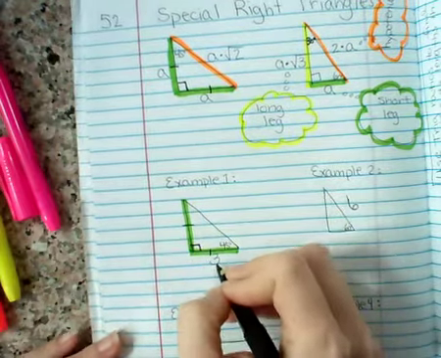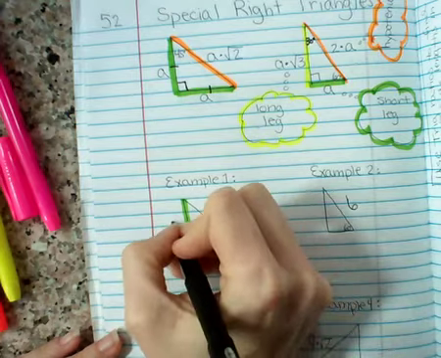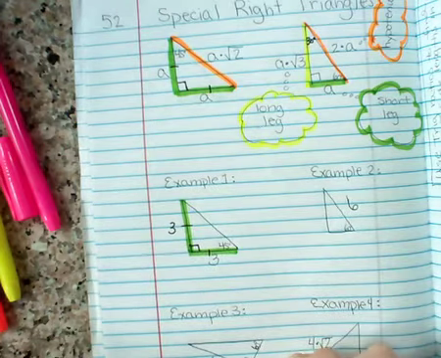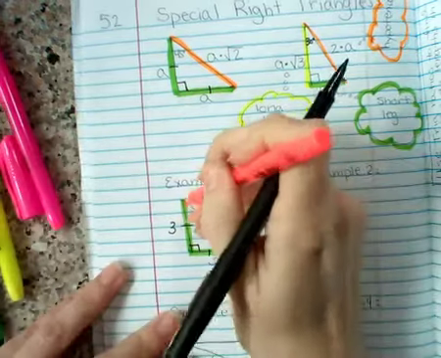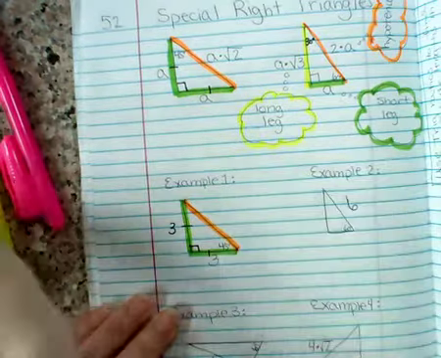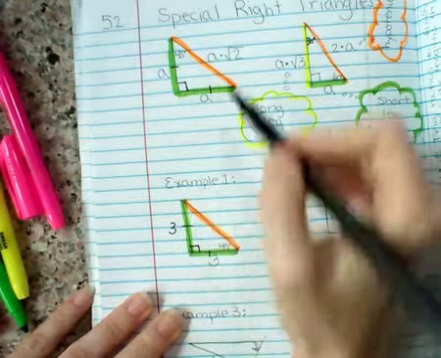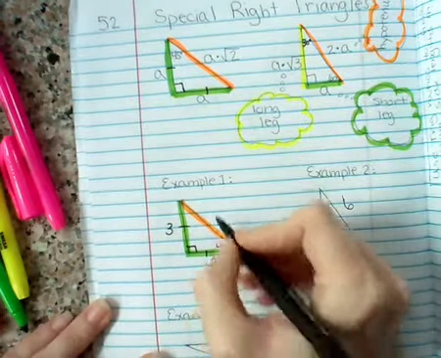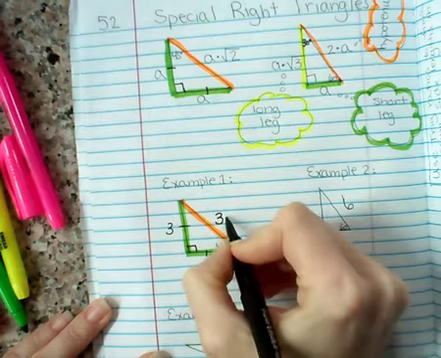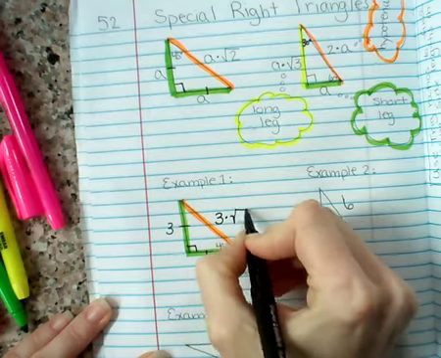So if this side length is 3, then this leg side length has to also be 3. And then for our hypotenuse, we take our leg times the square root of 2. So our leg is 3, and this hypotenuse will be 3 times the square root of 2.